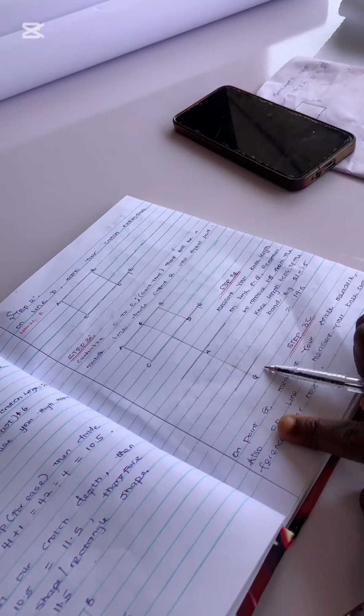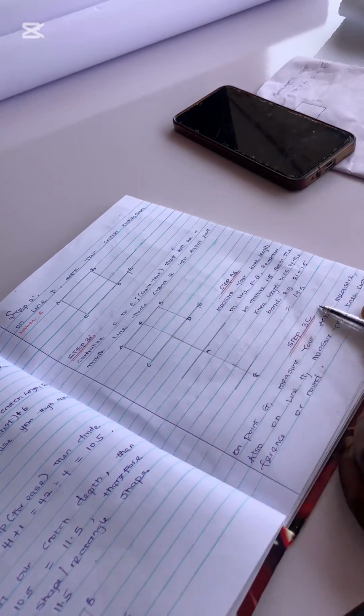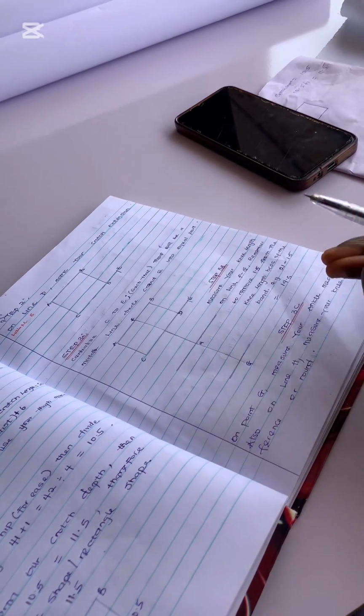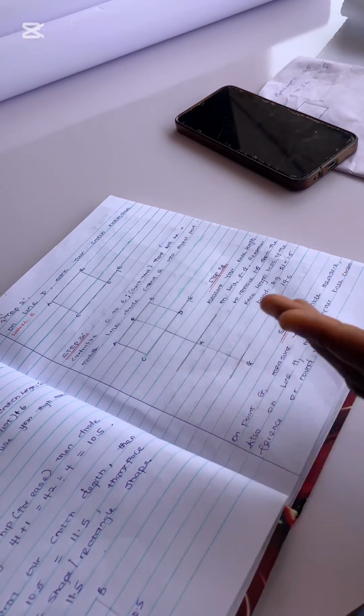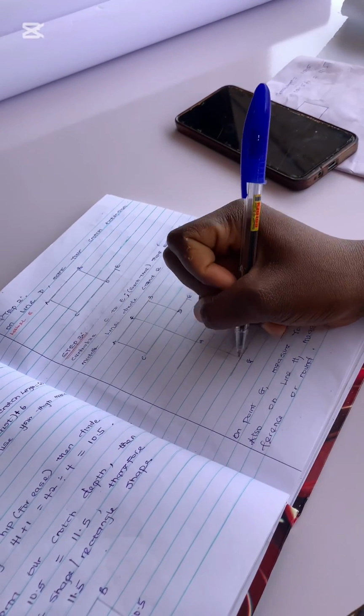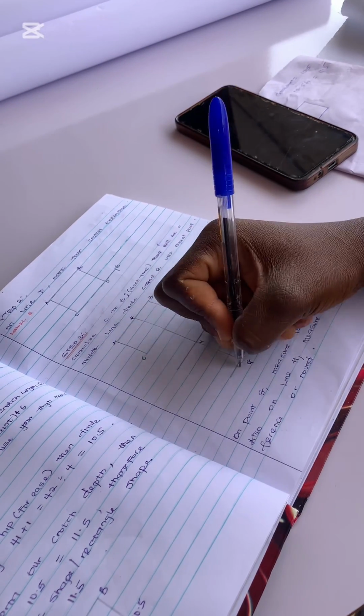Then the next one, this G, we are making this G as the trouser length. You're going to take your ankle measurement. If your ankle measurement is 13, that means 13 divided by 2, that means you're going to have 6.5. So that's 6.5, you're still going to divide it into 2. That means you're going to have 3.25 here, 3.25 here.